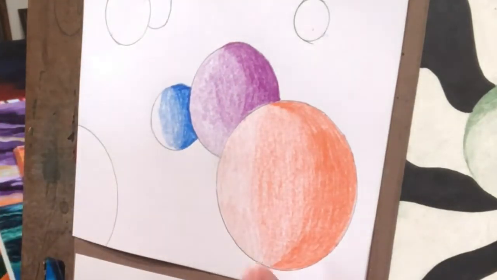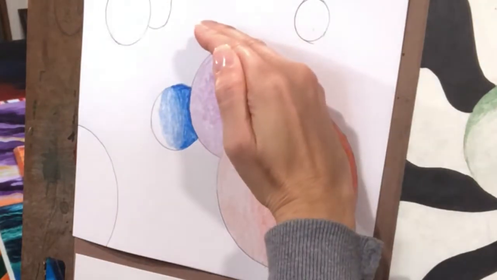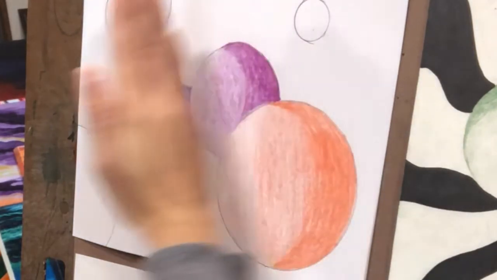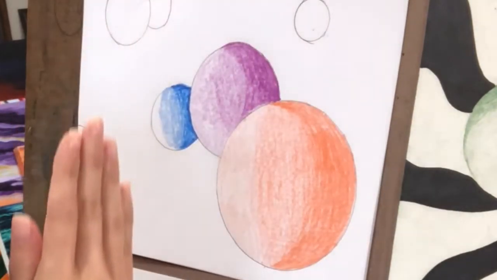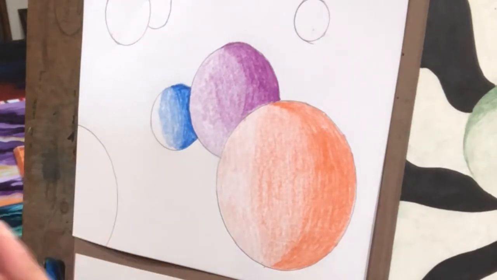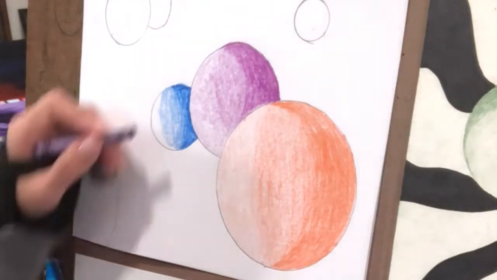Remember that on one side, we're pressing very hard to make a dark value. And on the opposite side, we're not pressing hard at all, and that's how we're creating a light value.